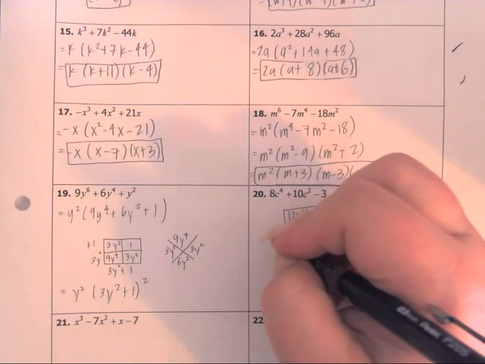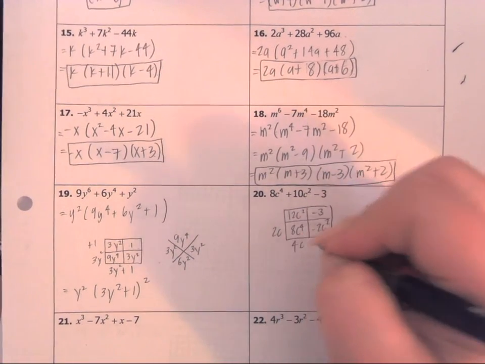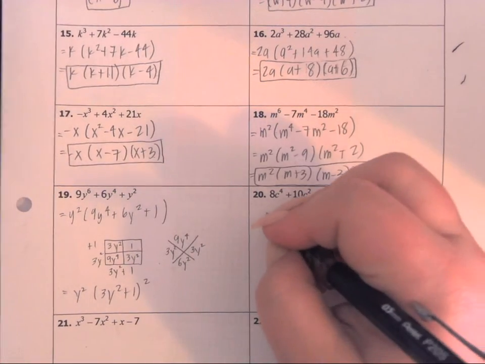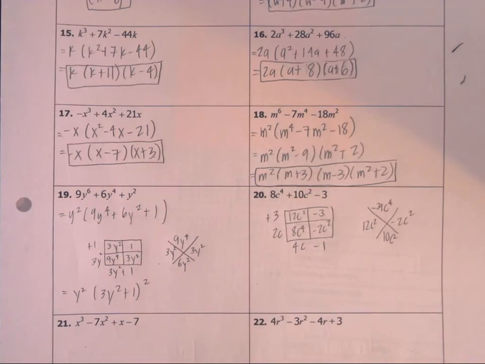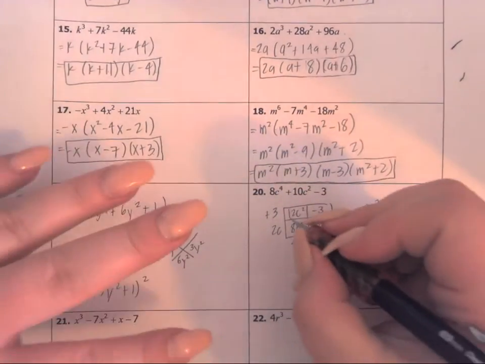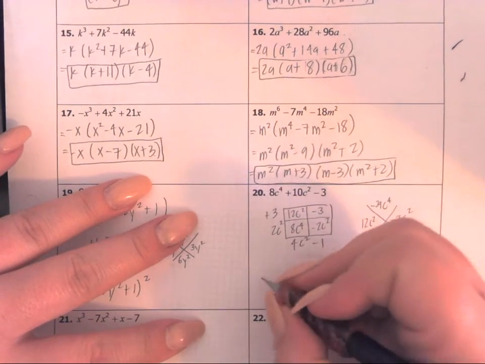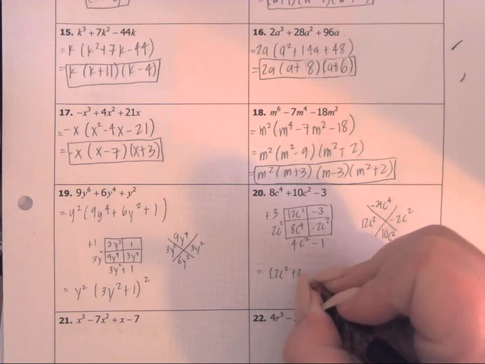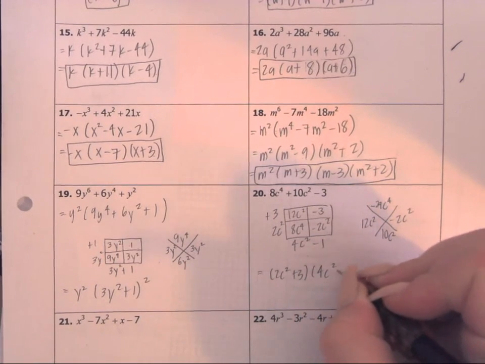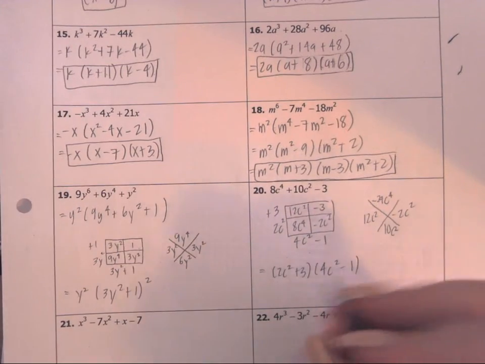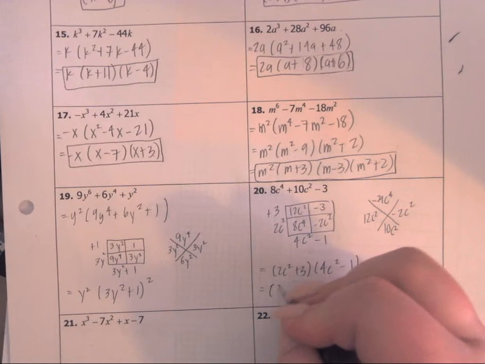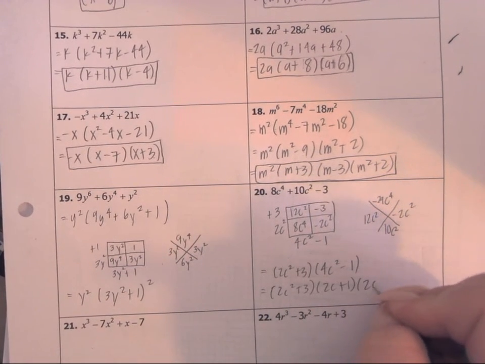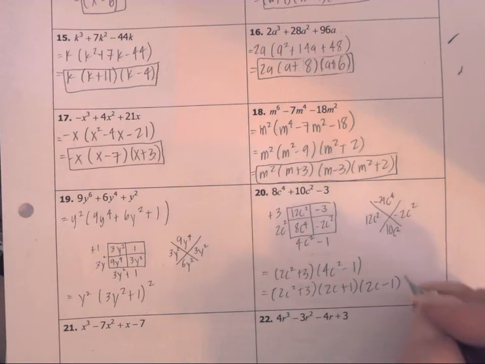So then that's 2c squared plus 3, and then 4c squared minus 1, and then that one factors more to 2c plus 1, 2c minus 1, because this is a difference of squares.